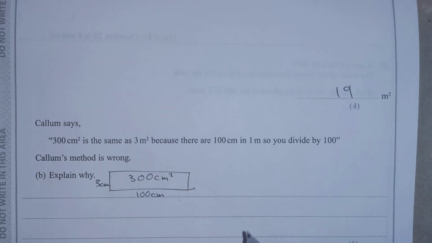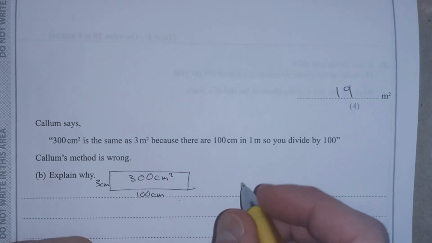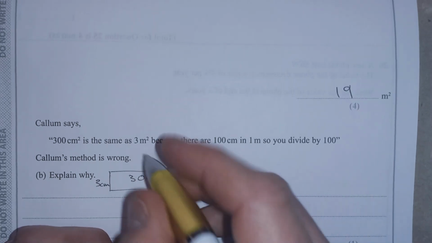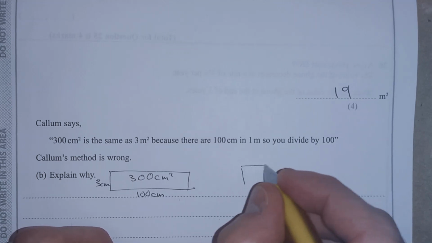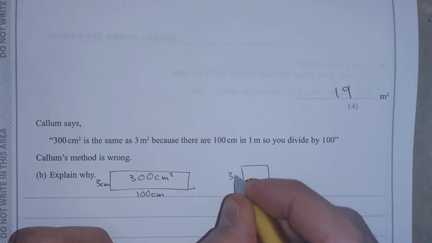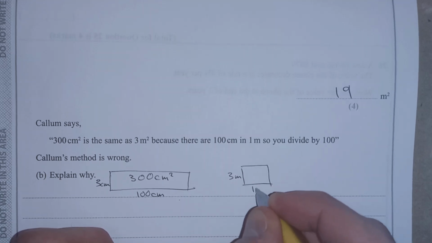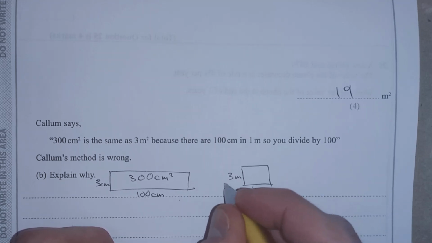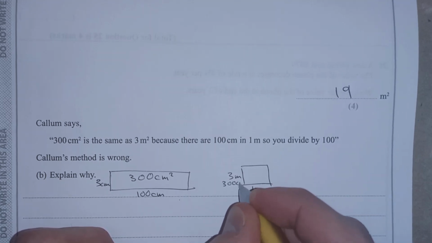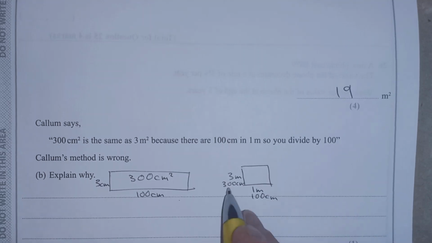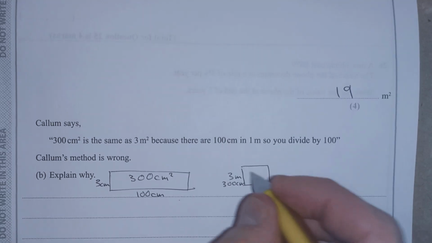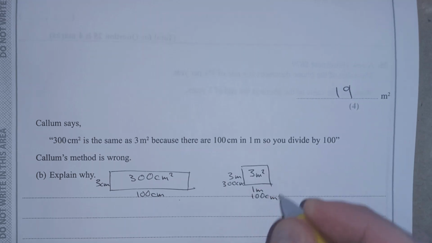Now, if we had 3 metres squared, well, that's going to be the same as saying 3 metres by 1 metre. Well, 3 metres is 300 centimetres, and 1 metre is 100 centimetres.